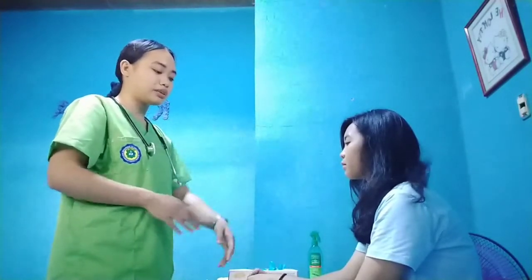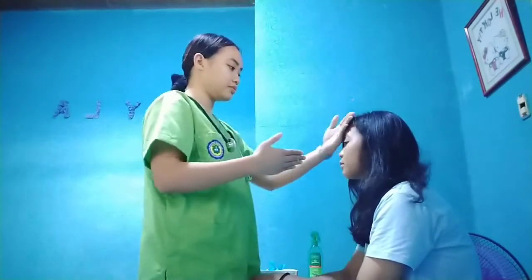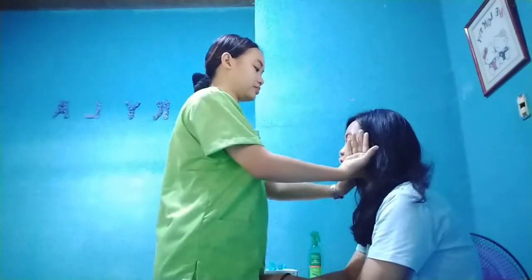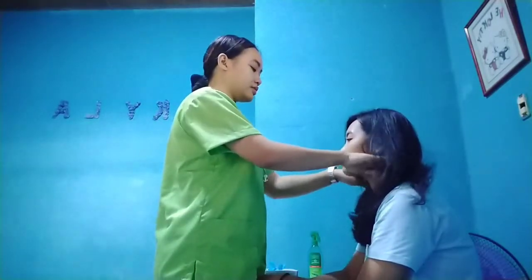Now, we will assess the patient's temperature using the back of our hand because it's more sensitive than our palms. And also, I will inspect and palpate for the patient's moisture and texture. We have to know that moisture on the skin folds and axillary is normal. So, ma'am, may I touch your face? As I assess the patient's temperature, it's all normal.